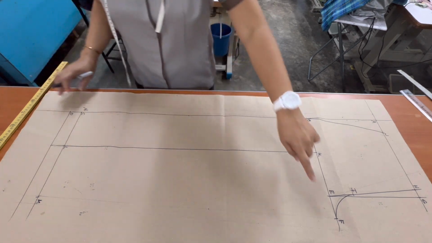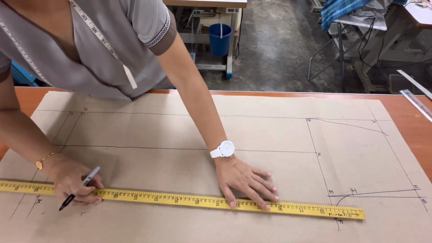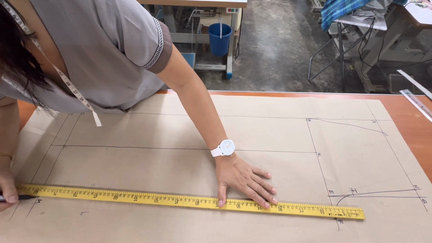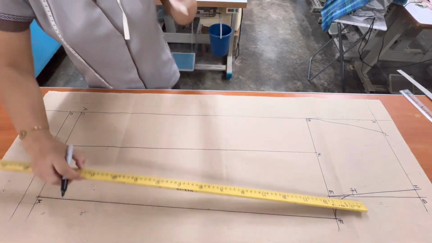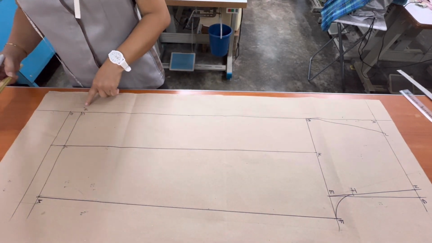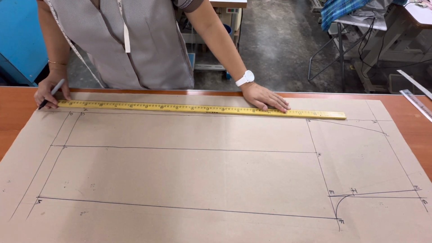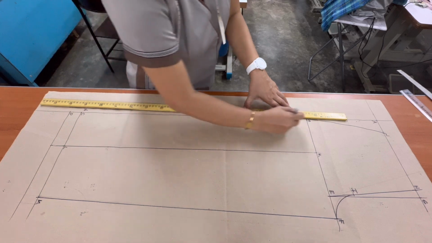Connect F to M using meter stick, and then connect N to B using meter stick.